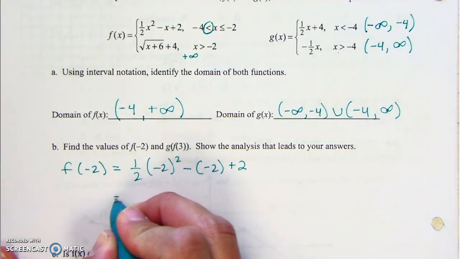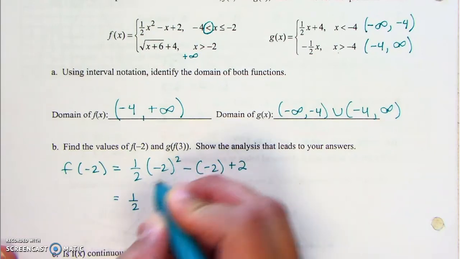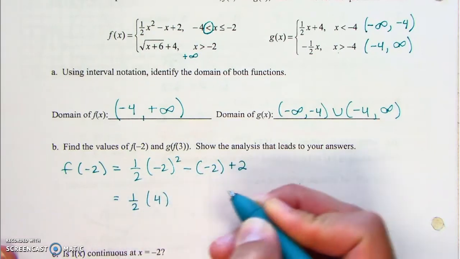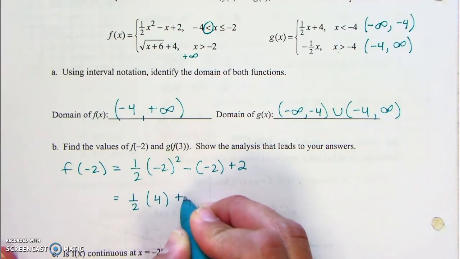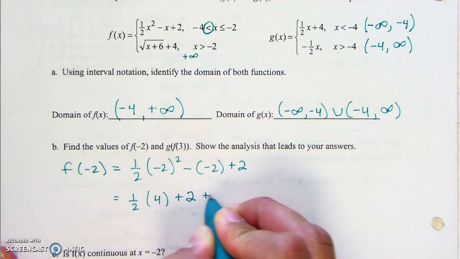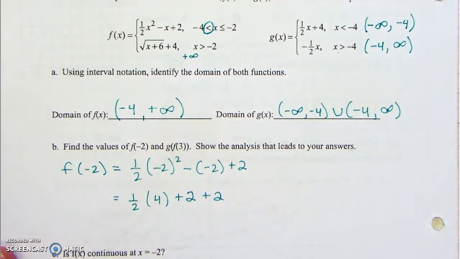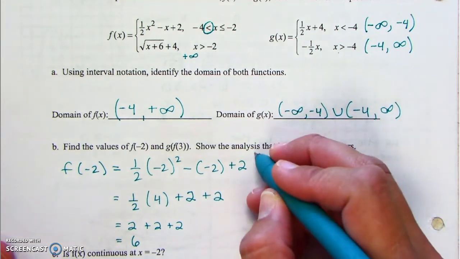Okay, simplify this. -2 squared is a positive 4. Minus times -2 means plus 2. Plus 2. What's half of 4? 2. 2 plus 2 plus 2 equals 6. So that's one of the answers there.